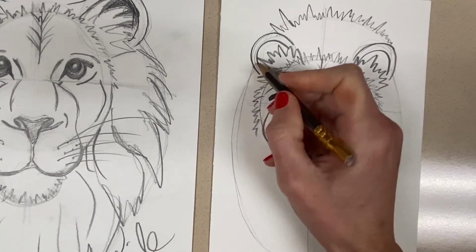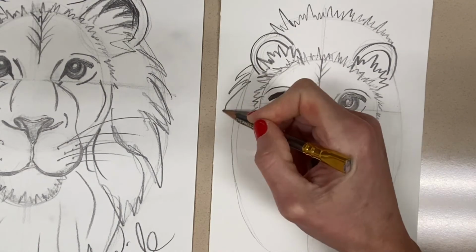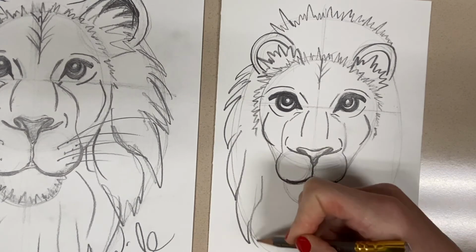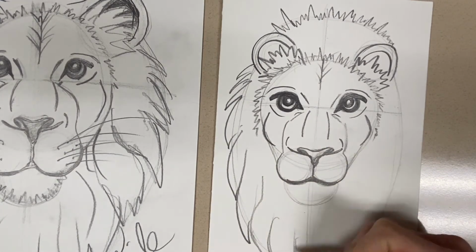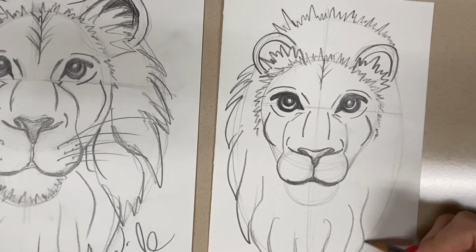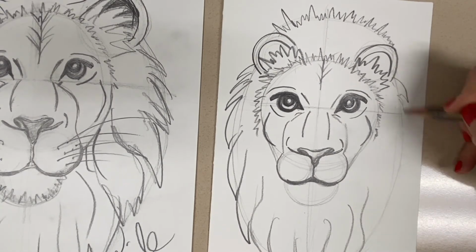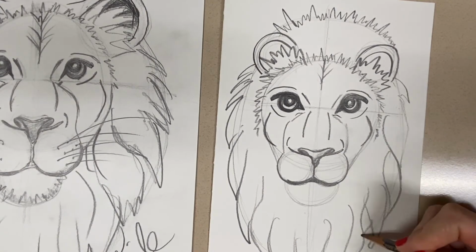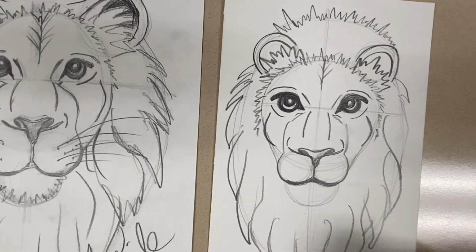You can play with it. Around the mane, I think in this part it would be nice to have some longer chunks of hair. I think it would make more sense that the longer the mane is, the more knotted and unruly the hair could get. So add some of that in.